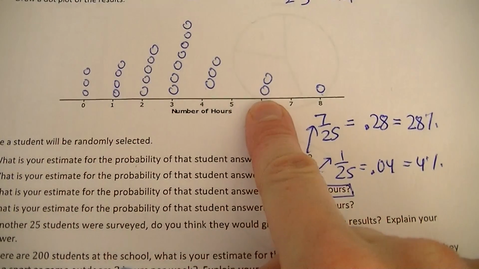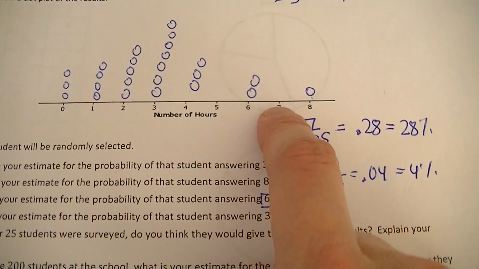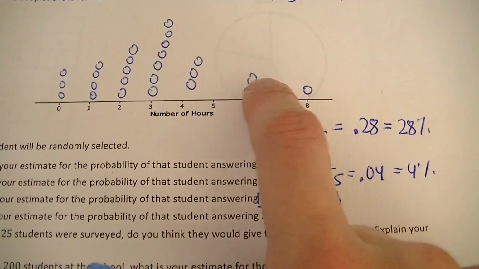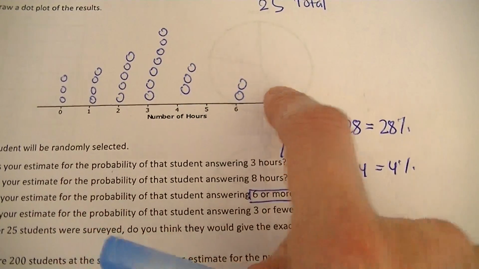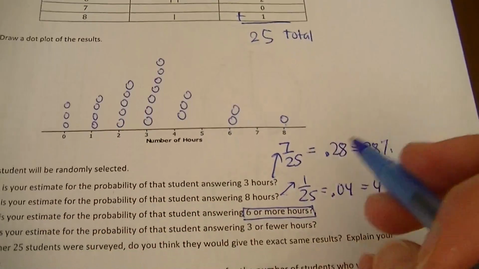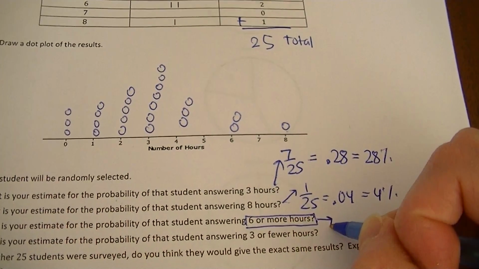So you can go ahead and look at 6 or more. Are you 6 or more? Yep, we too are. Are you 6 or more? Oh, there's no one there. Are you 6 or more? Yep. So there's 1, 2, 3. 3 out of the 25. Okay? Please make sure you understand that. Rewind the video if that didn't make any sense, okay?